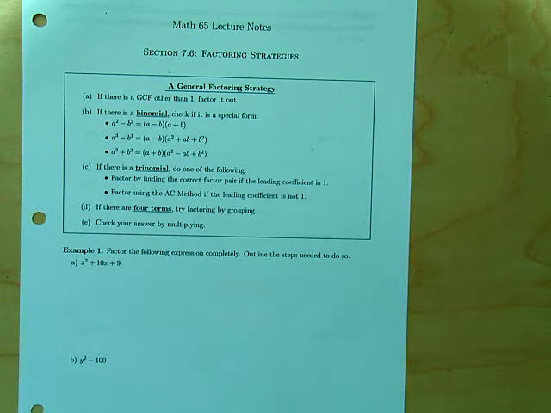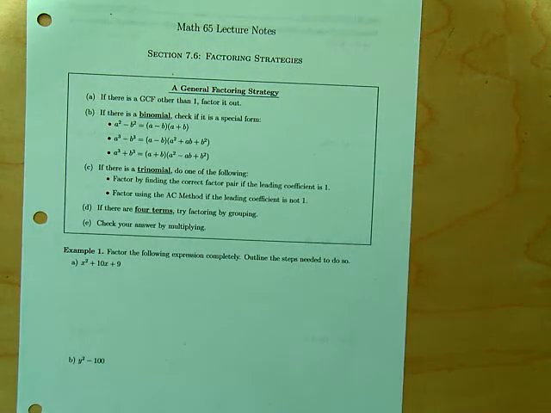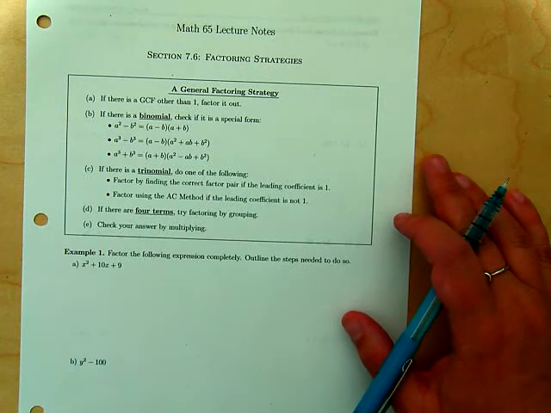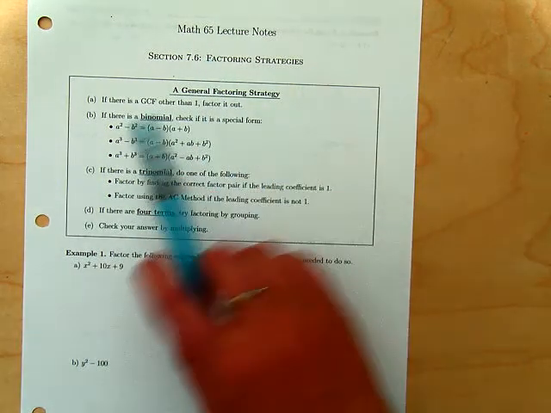Welcome to Math 65. Today we are going to do some factoring. So this is the last section on factoring, and it's basically a summary of everything we've learned about factoring so far. This is just titled Factoring Strategies.